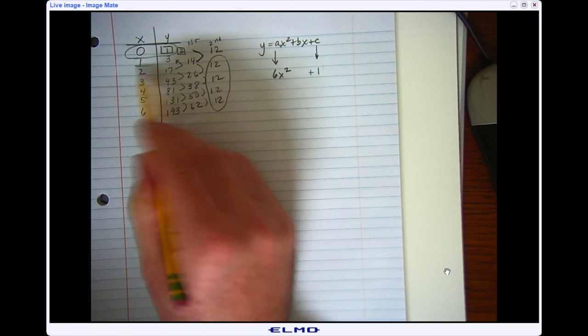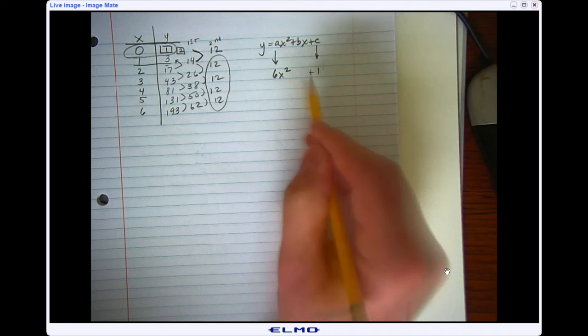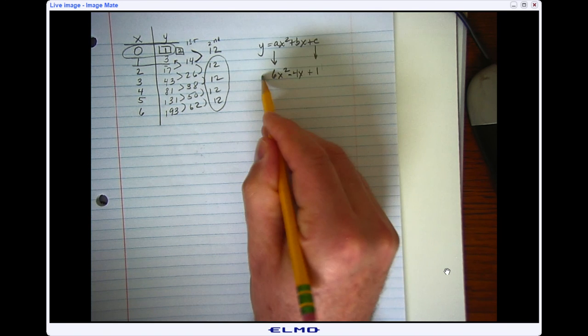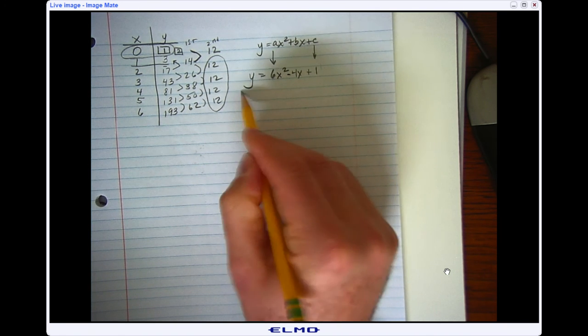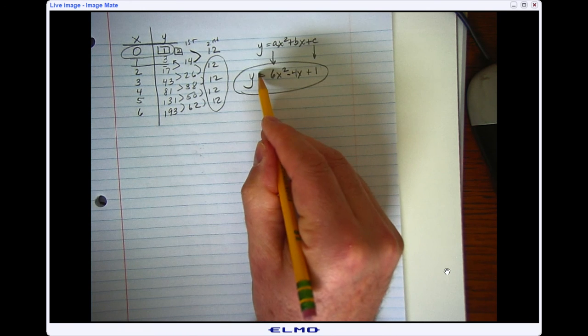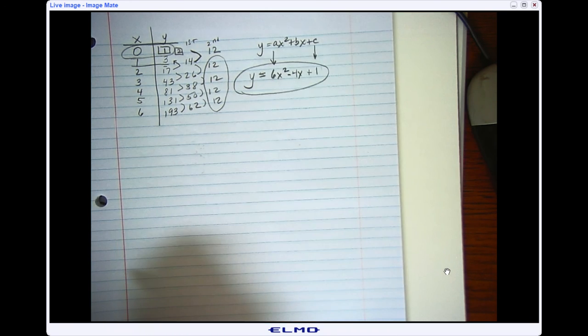When I look at 1, I'm supposed to be at 3. So to go from 7 to 3, I would have to subtract 4, and that becomes my b value for my equation. So the final equation for this particular table is y equals 6x squared minus 4x plus 1.